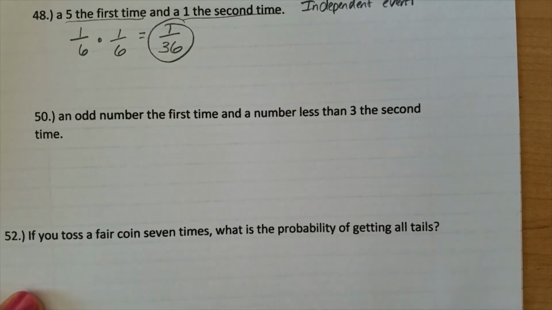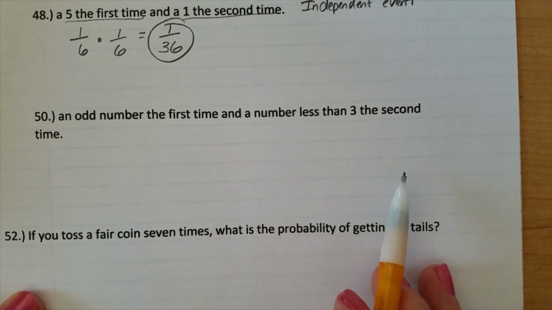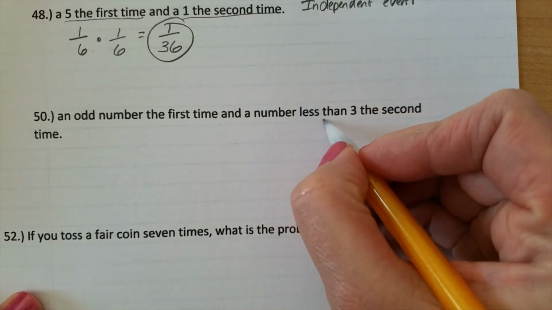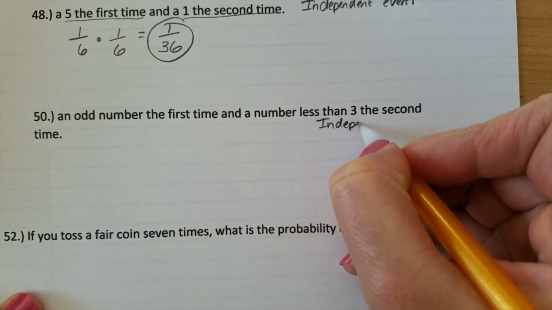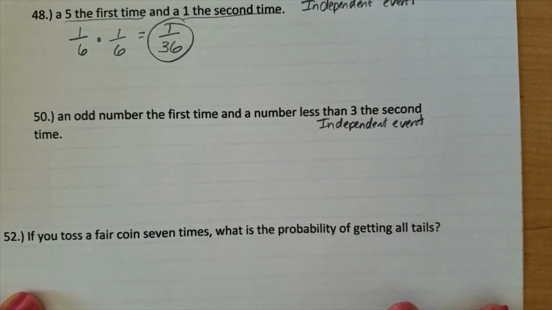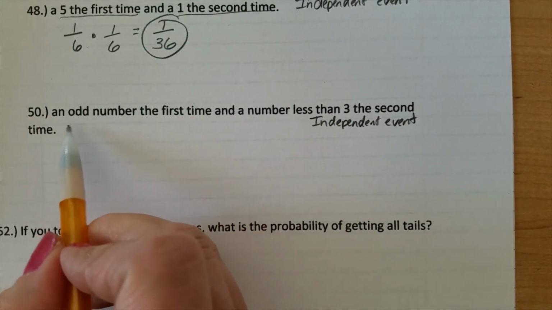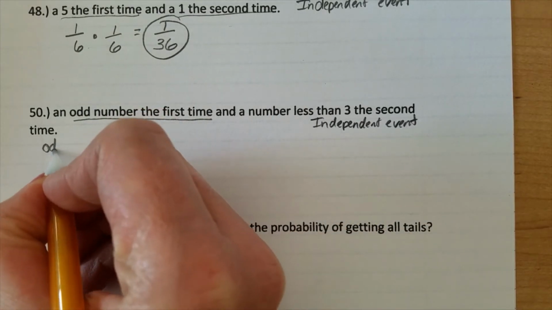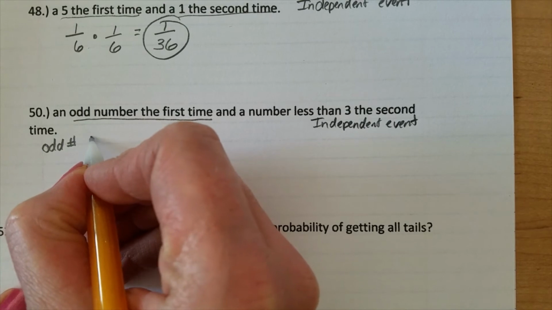Number 50. An odd number the first time, any number less than 3 the second time. Again, we're talking 2 different rolls, so this is going to be an independent event. So on my first roll, I want an odd number.